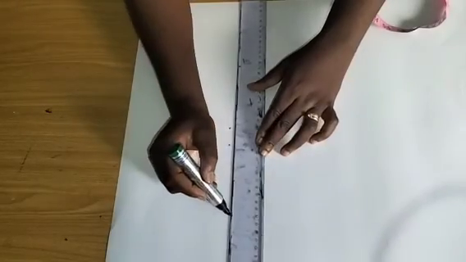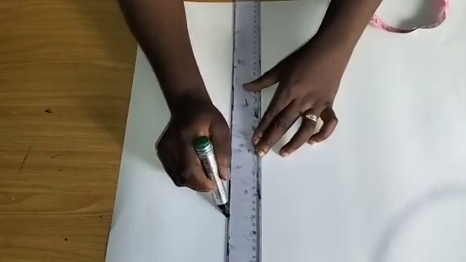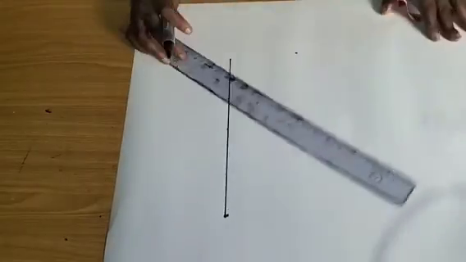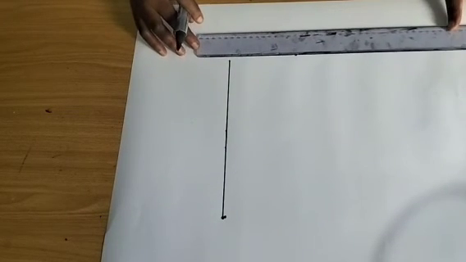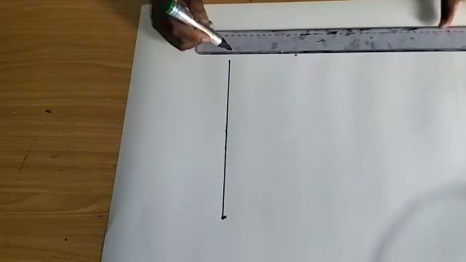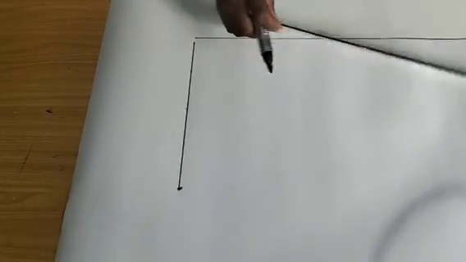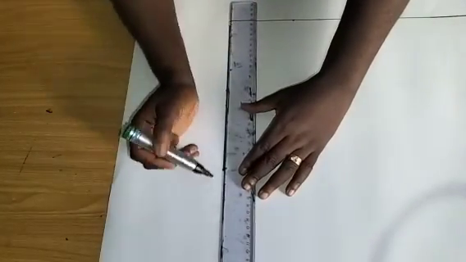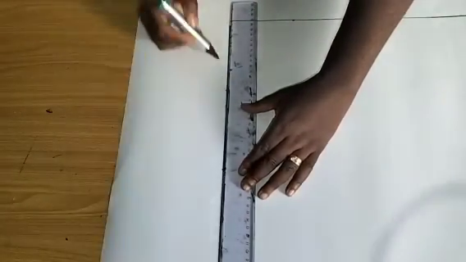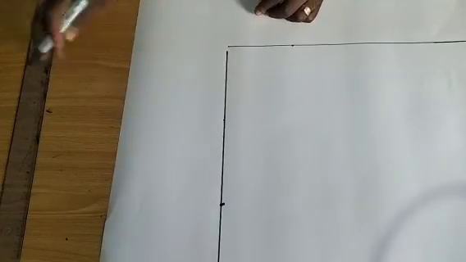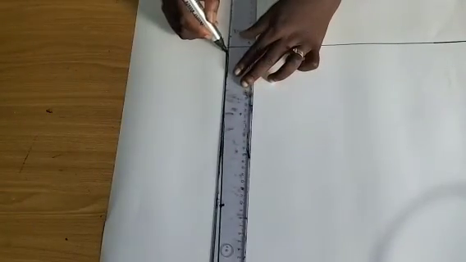I'll rule my line across this way, then rule my line across this way too. Alright, so this becomes my jacket border line.